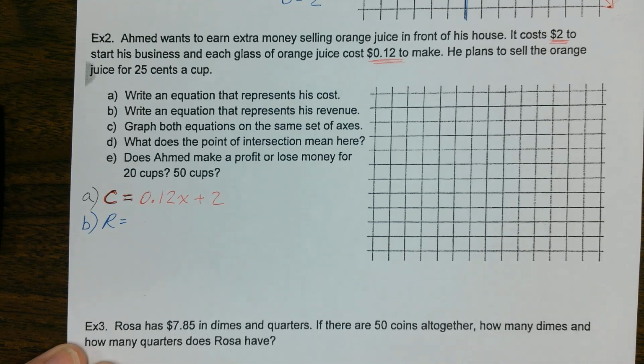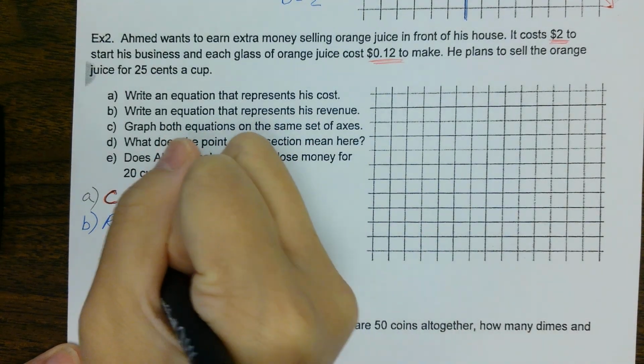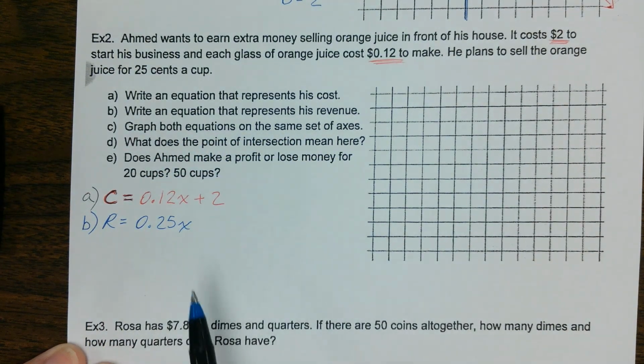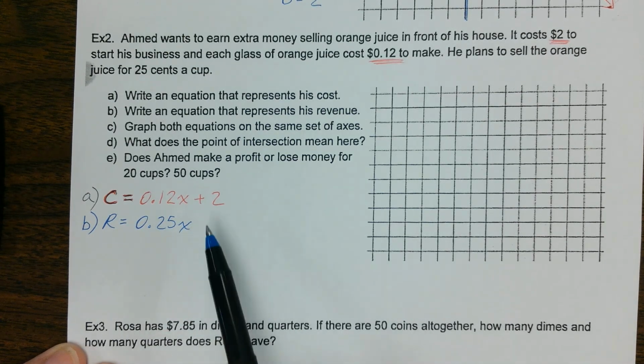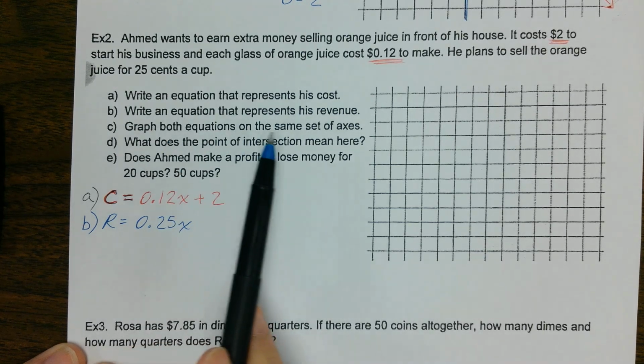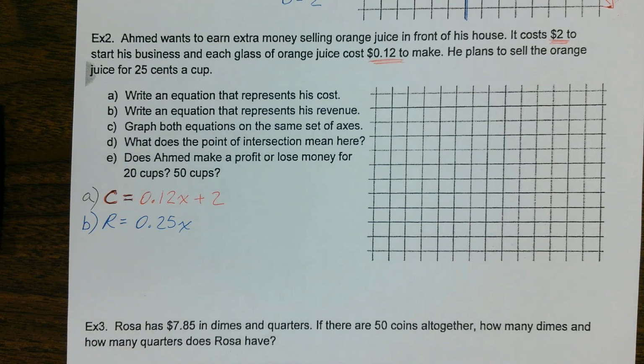Just how much he gets in. 0.25x. That's right. Because revenue means just how much he takes in. If you're thinking, don't I have to subtract that? You're thinking about profit. So that's something else.